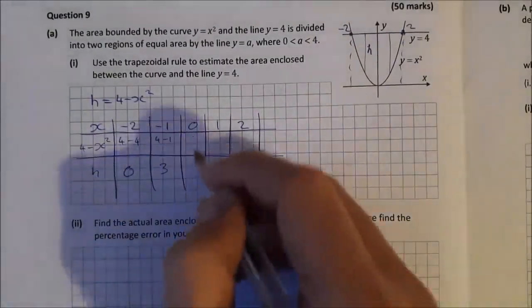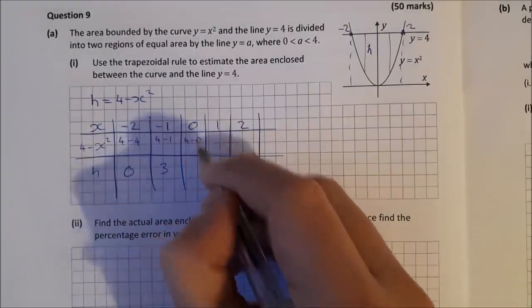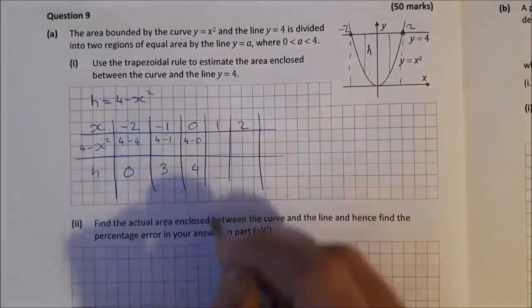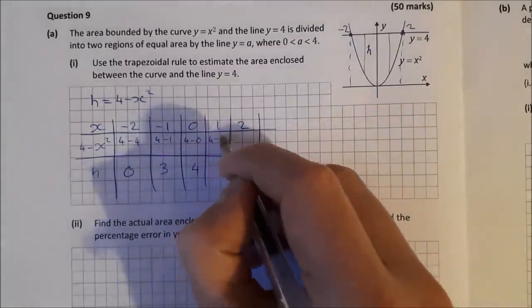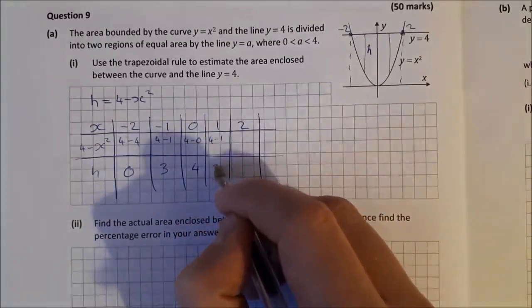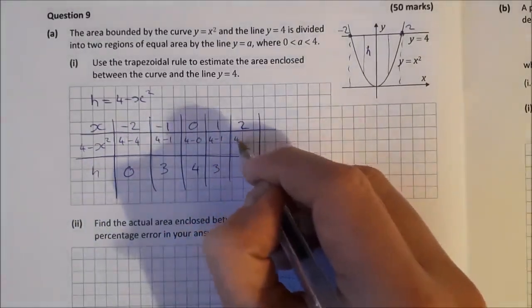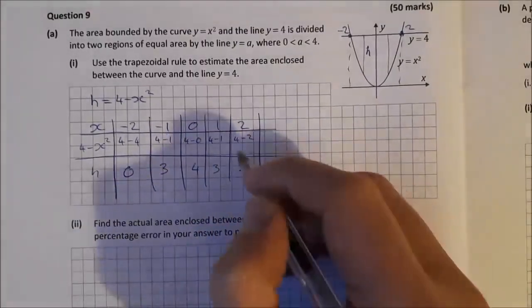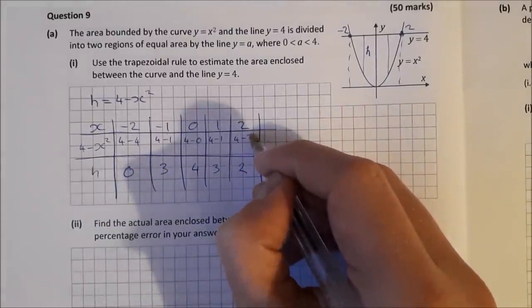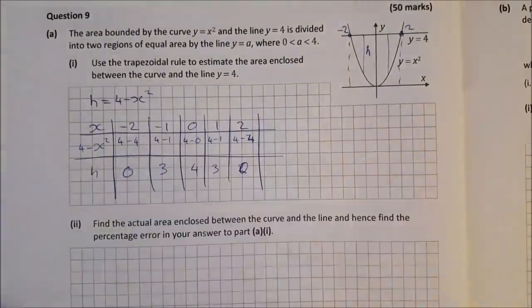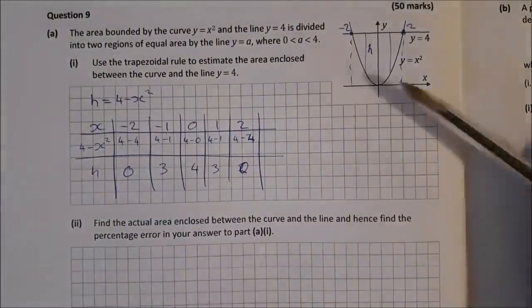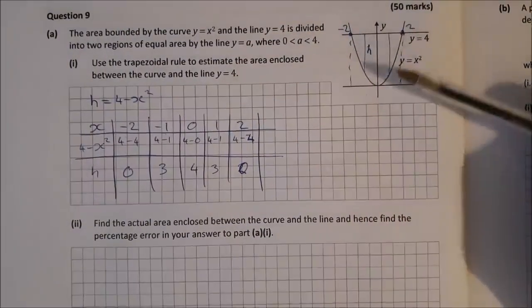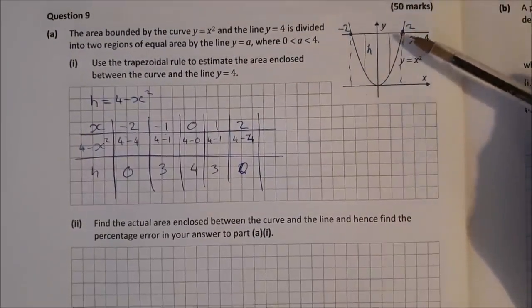Here it's 4 minus 0, my height is 4. Here 4 minus 1, so my height is 3. And here it's 4 minus 2 squared, 4 minus 4, so my height is 0. So I have my different heights here. They're 0, 3, 4, 3, and 0.